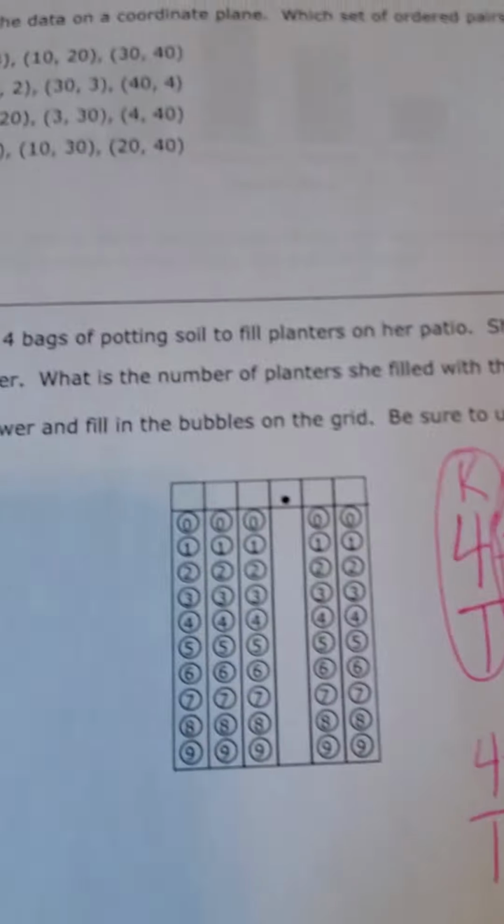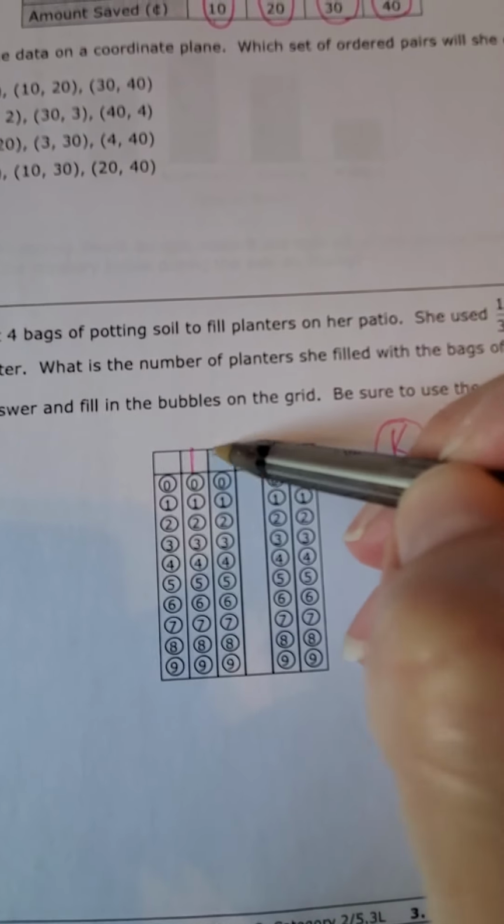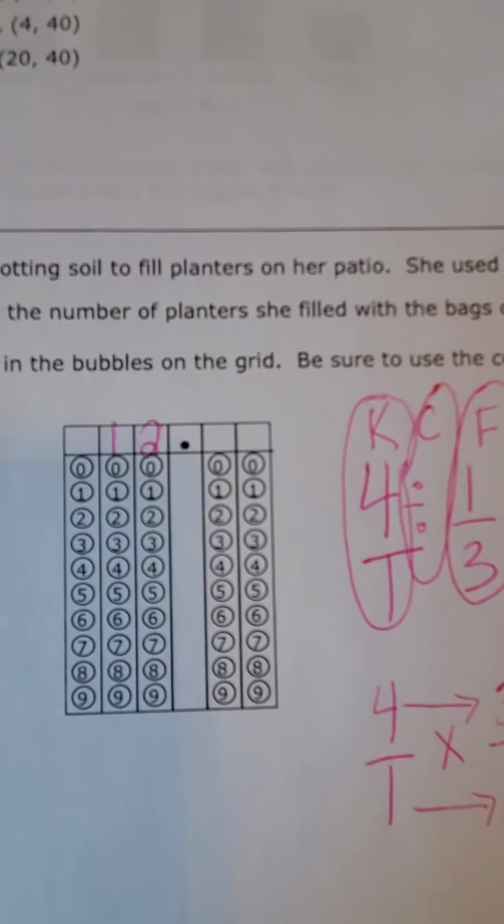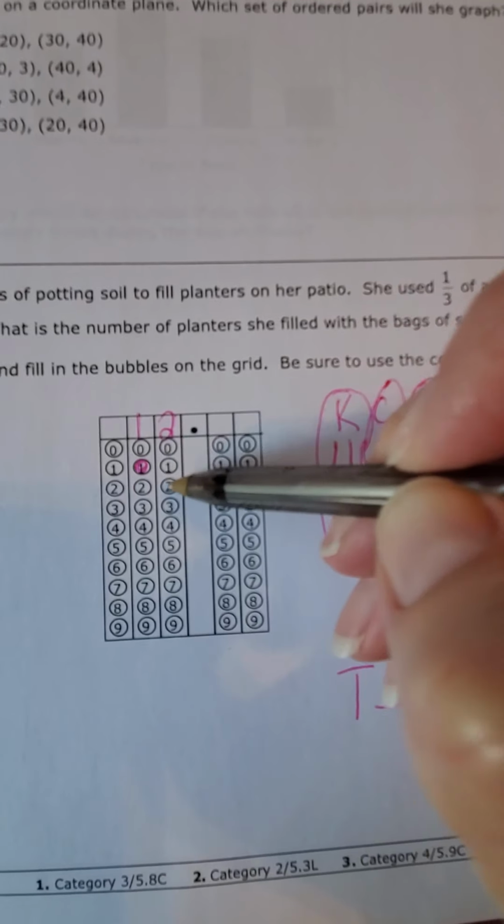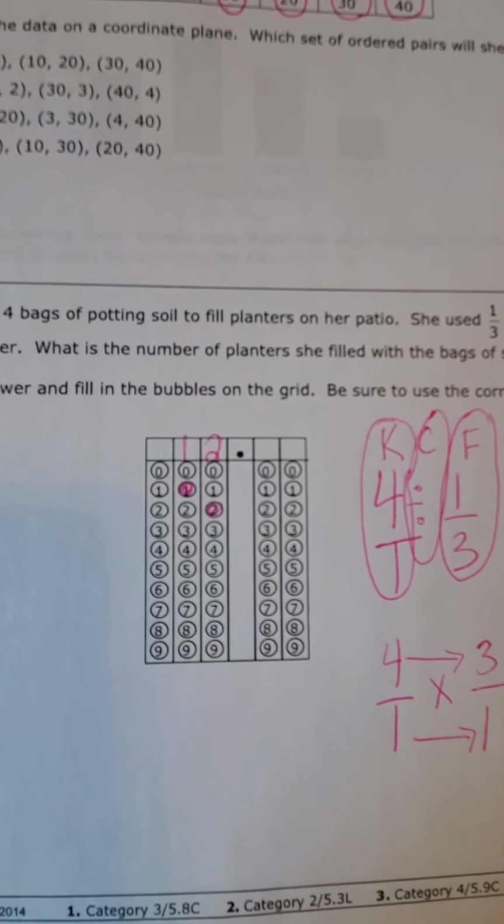Now be careful when you are doing that on the grid. First column is blank. You're going to put 12, and then the last 2 columns are blank. Remember, you must bubble it in order for the answer to count.